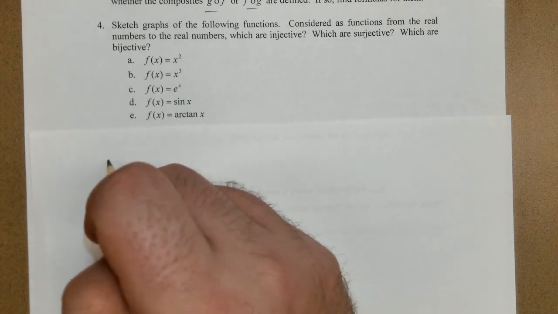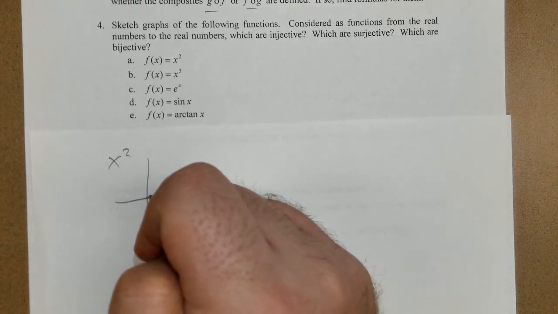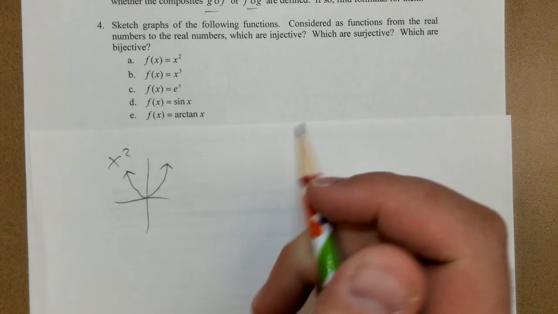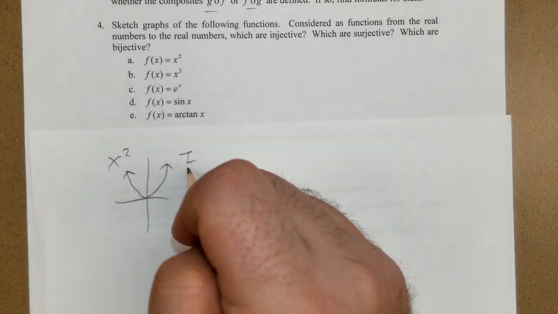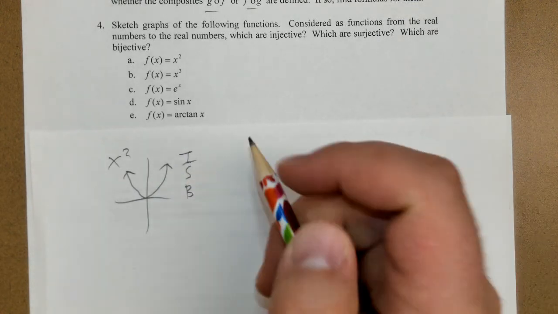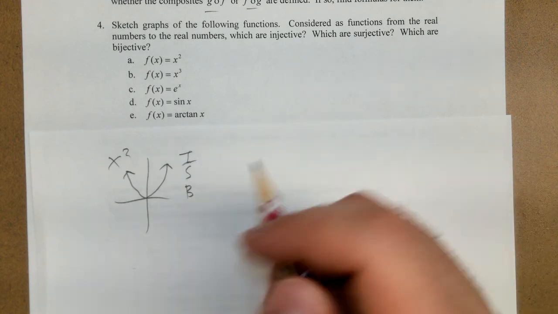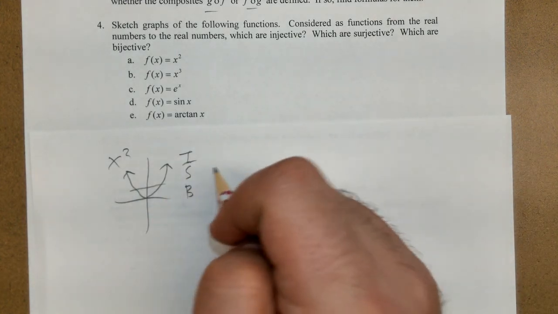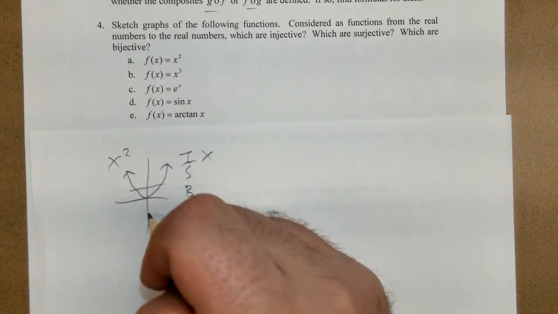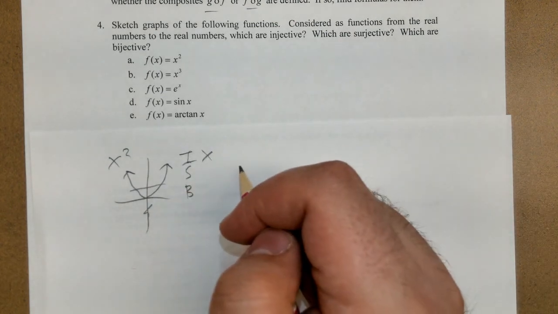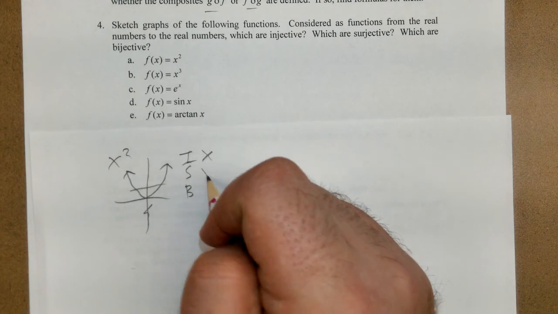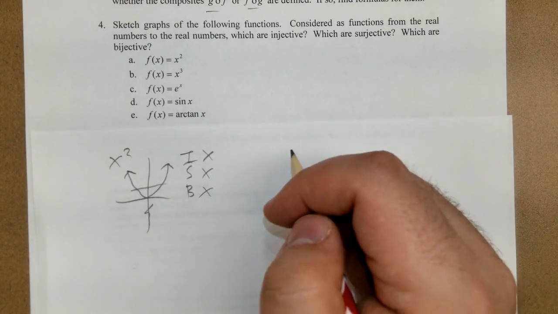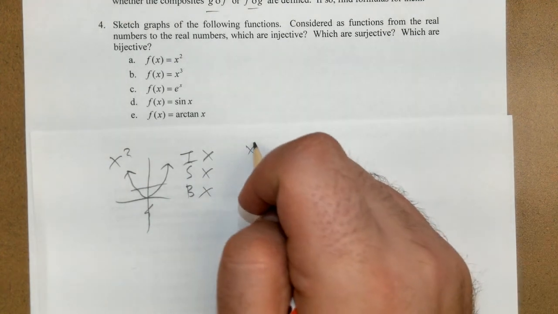Okay, so x squared looks like this. I'm going to use I for injective, S for surjective, and B for bijective, and I'll just put a checkmark where it applies. It's not injective because it doesn't pass the horizontal line test, right? You have two x values going to the same y value. It's not surjective because you don't hit the negative y values, and you have to be both of those to be bijective, so not true.